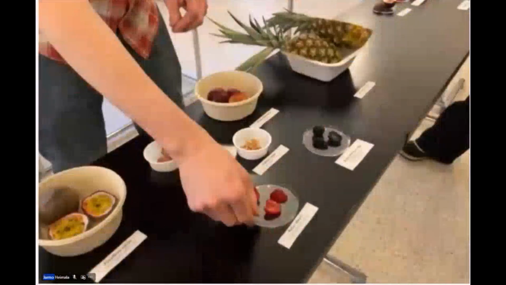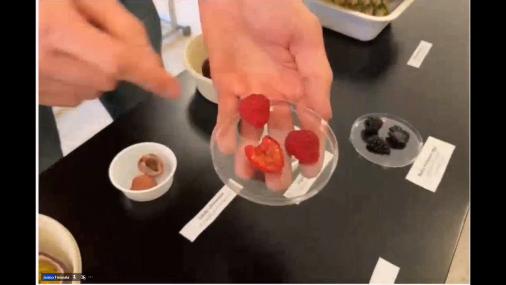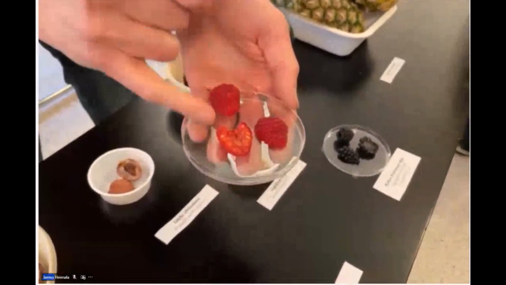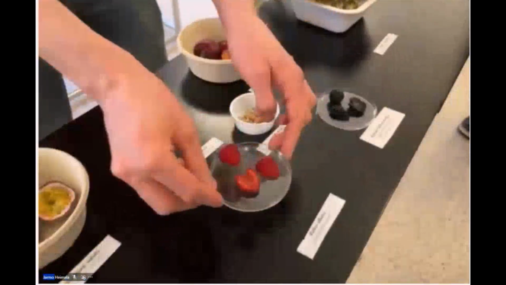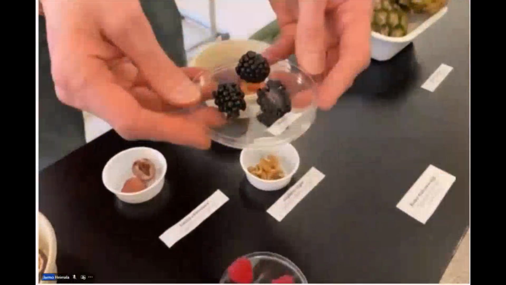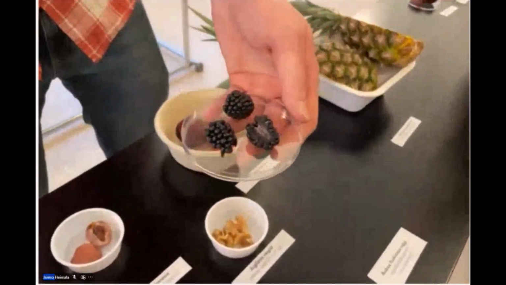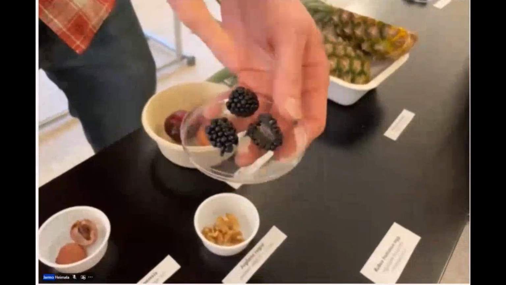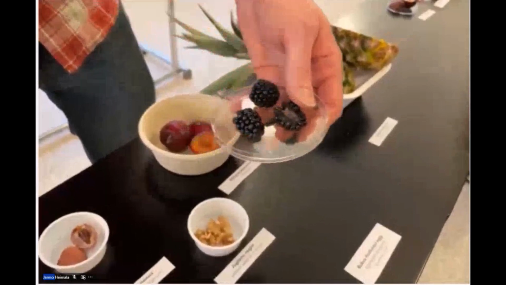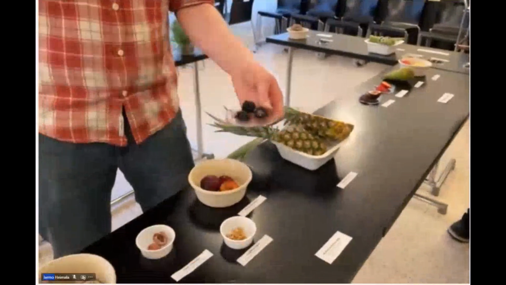Then there are some aggregate drupes, or we could call them druplets. This is raspberry. Yeah, it consists of several small drupes. And here in the same genus is the blackberry, but it has also something else. It's not just an aggregate of druplets, but there is this small fleshy part inside. It's actually the receptacle where all these druplets are attached to.